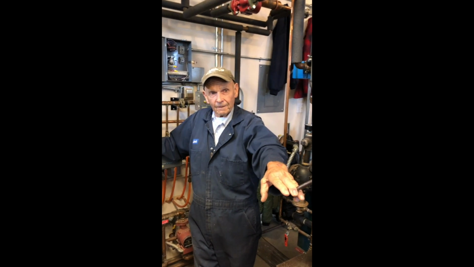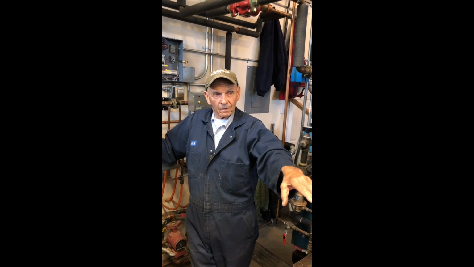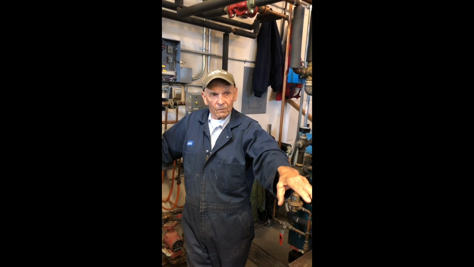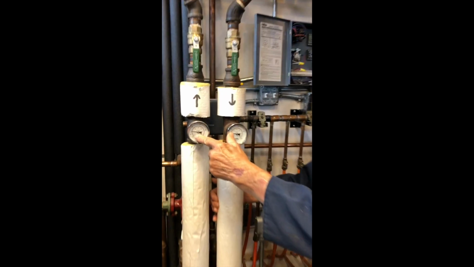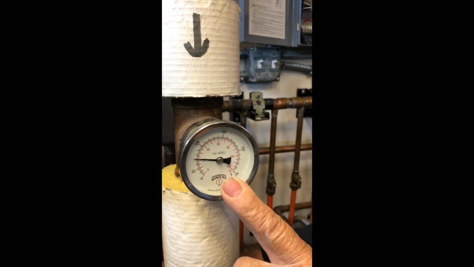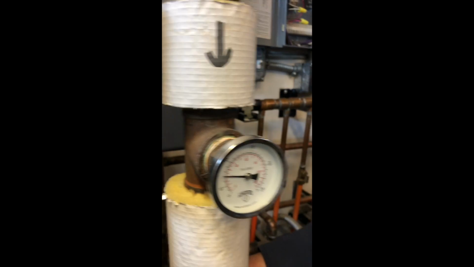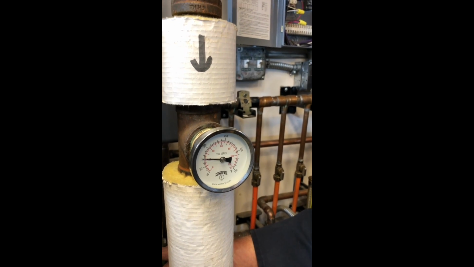And where would we see this temperature? I mean, if we go upstairs and it's really hot up there and it's not from the sun or something, where do we see this 190 degrees? You see it right here. This is the supply temperature, and this is the return temperature. The difference is what we take out in the heat exchanger.